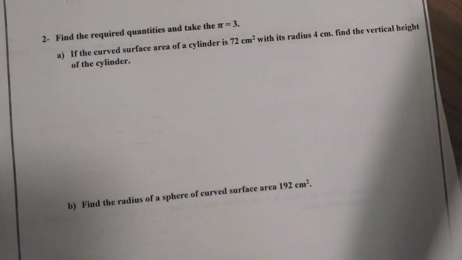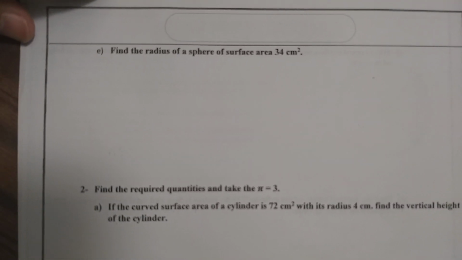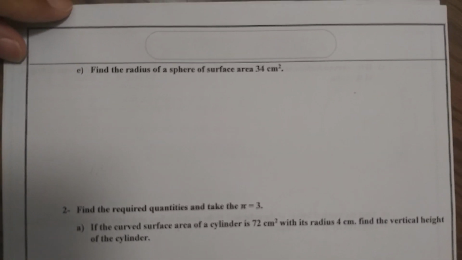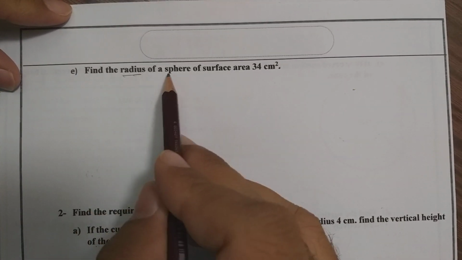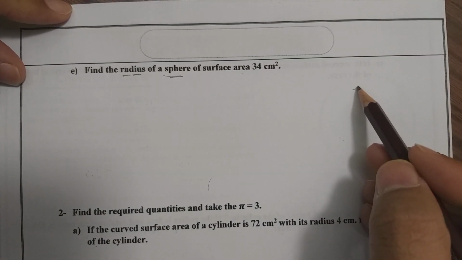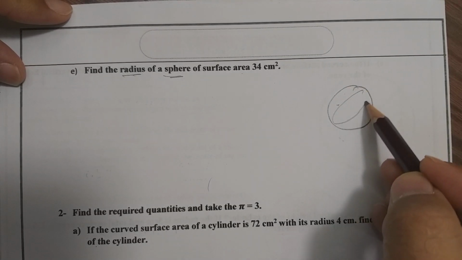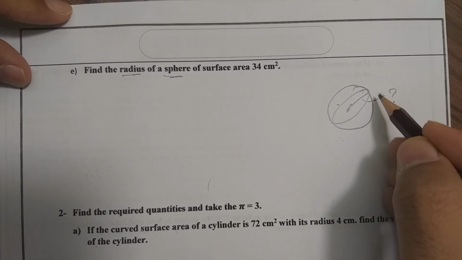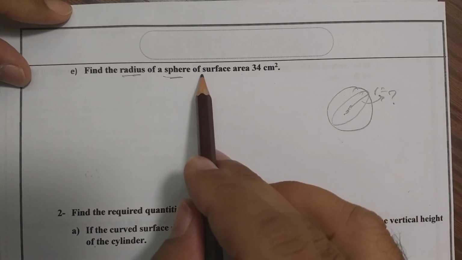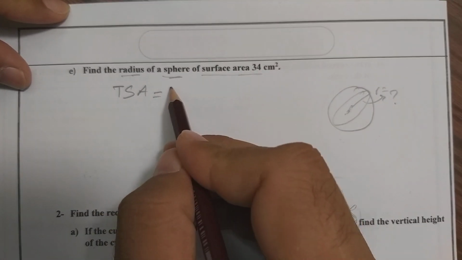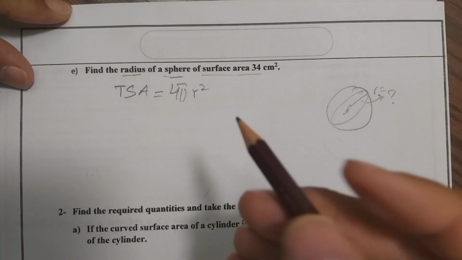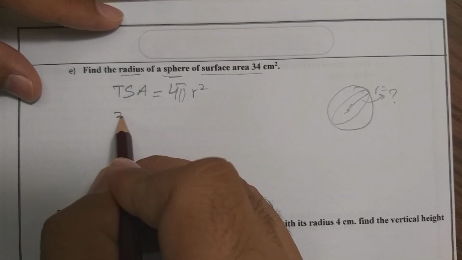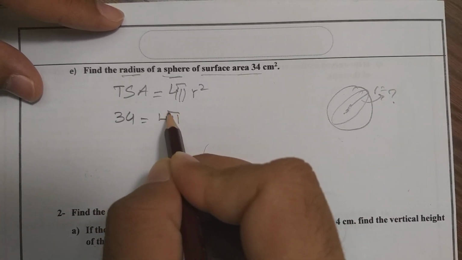Okay, in the next part, E part, question number 1, E. Find the radius of a sphere of surface area 34. So this is the sphere, and we need to find the radius, given the total surface area 34. We know the surface area formula is 4 pi r square. So we are given 34, which equals 4 pi r square.